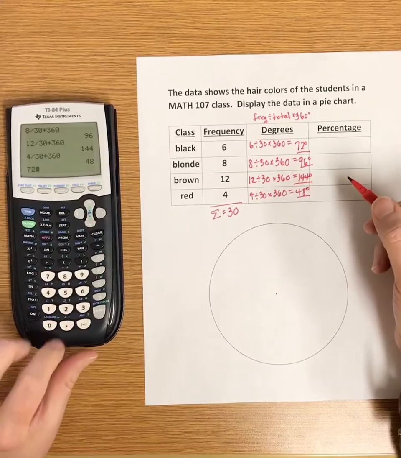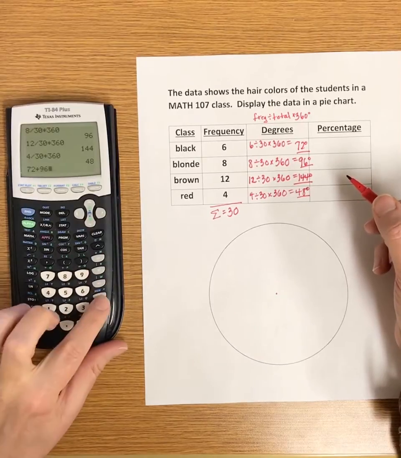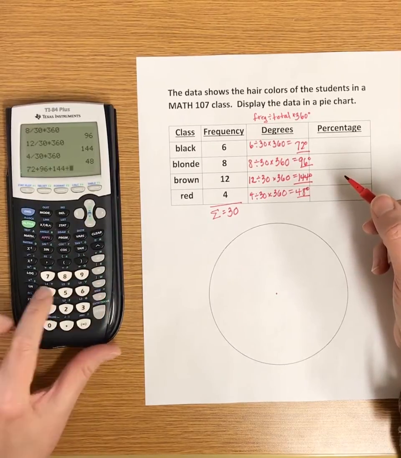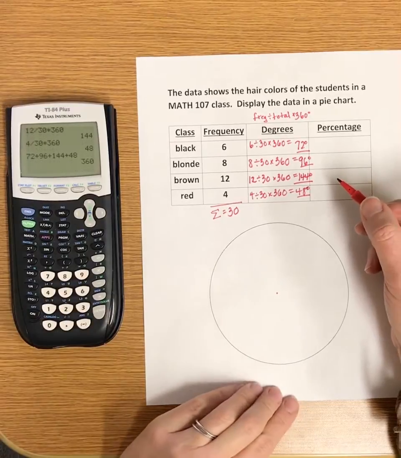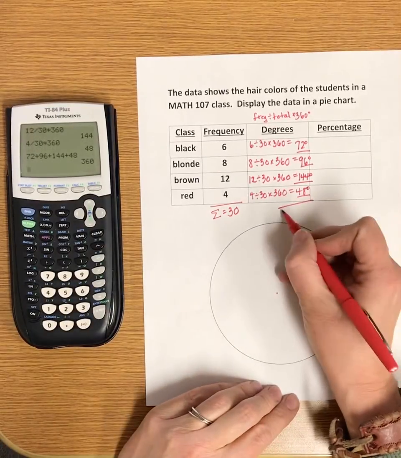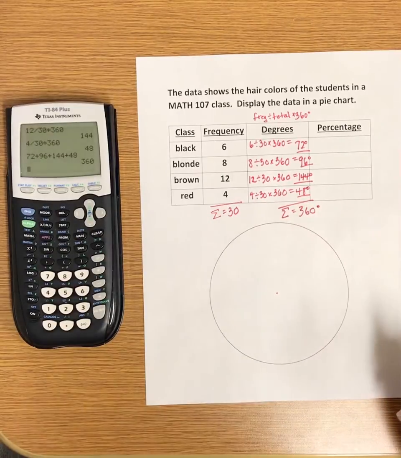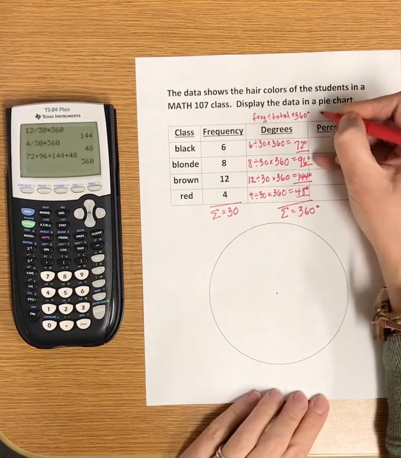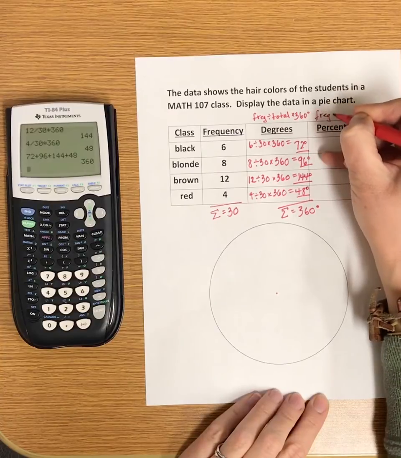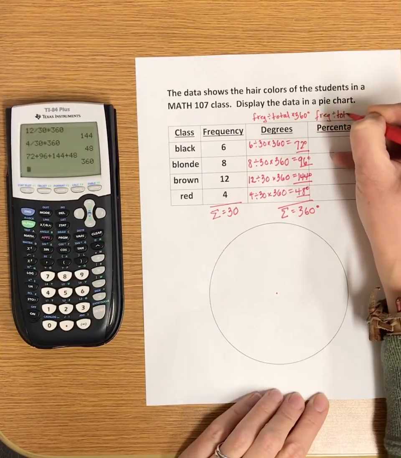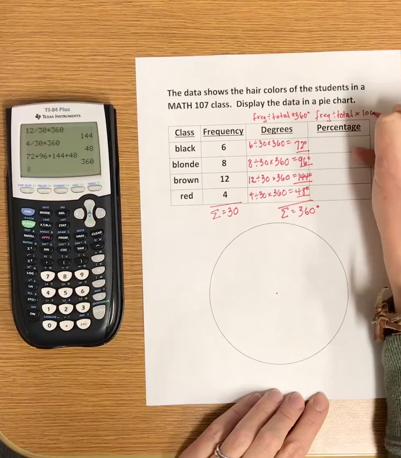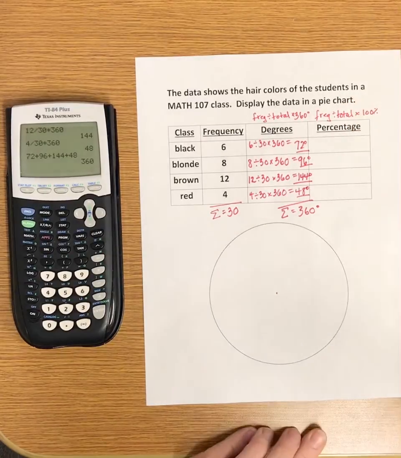It's not a bad idea to check and make sure those add up to 360. 360 is the total number of degrees in a circle. Percentage is calculated in a similar fashion. We want the frequency divided by the total, but this time times 100 for a total of 100%.